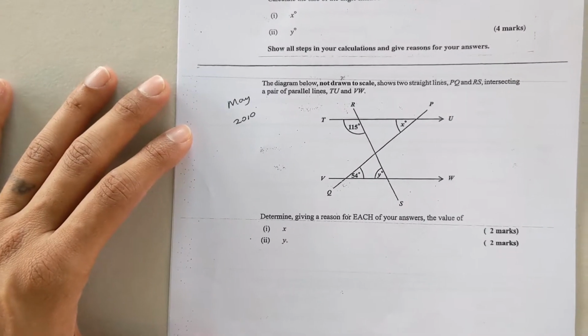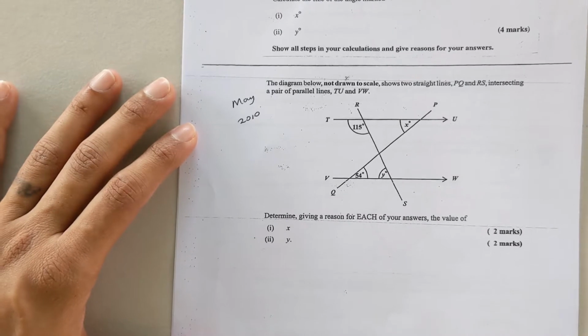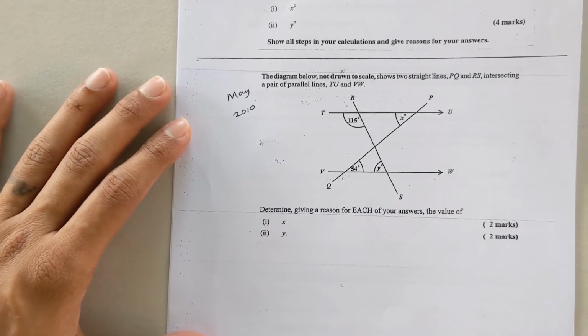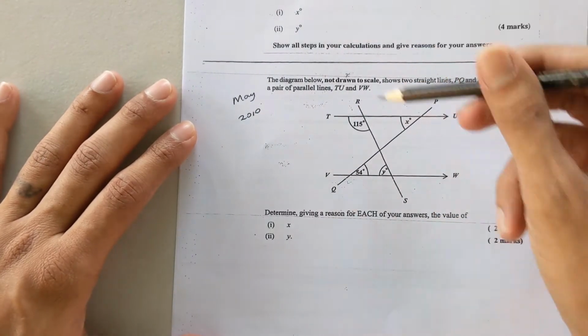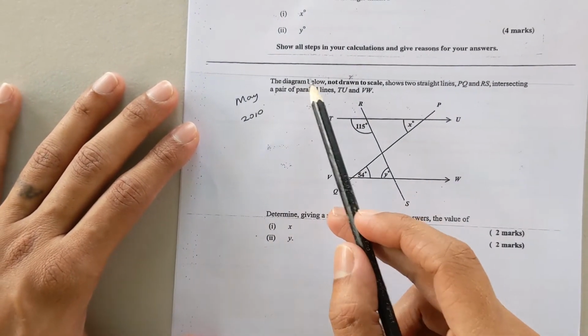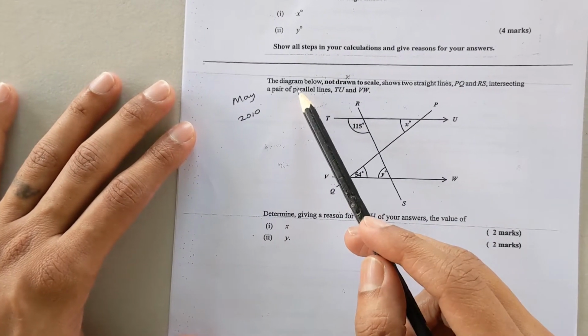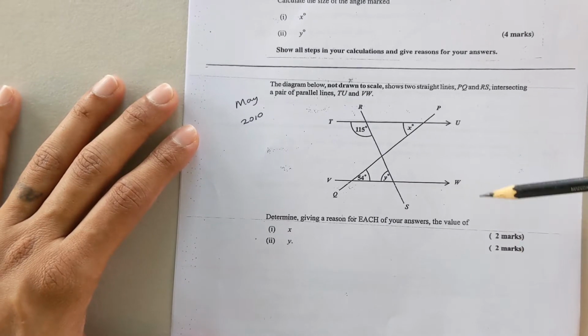Good day. So just to demonstrate how a couple of the past paper questions would look, we're looking at May 2010 first. And as you can see, we have two parallel lines and we have two lines this time, because the diagrams could look different ways. And they will tell you about the question in the body of the question as well. The diagram is not drawn to scale, meaning I can't take my protractor and measure these and get the answer.